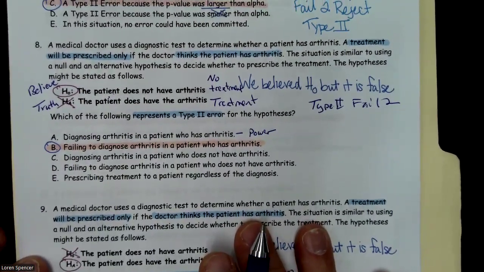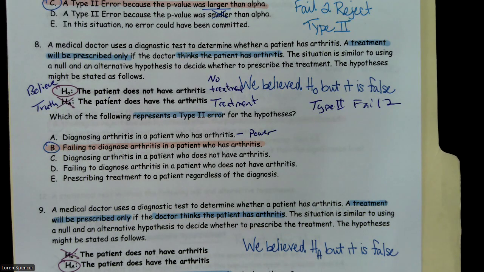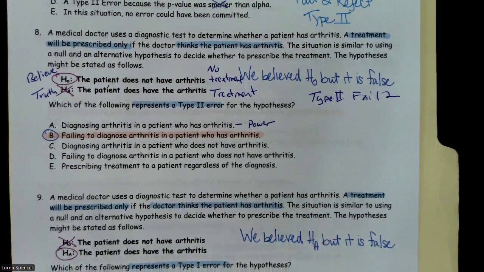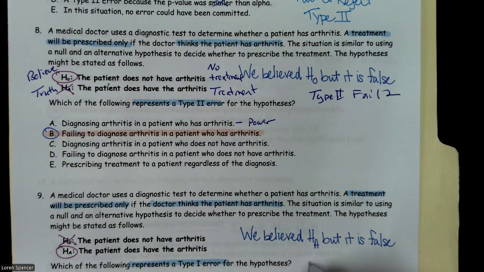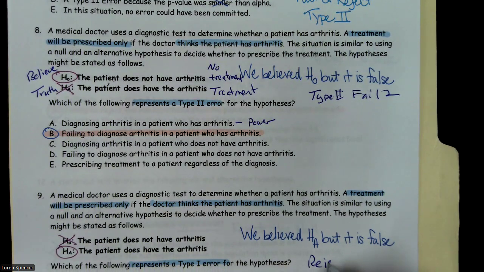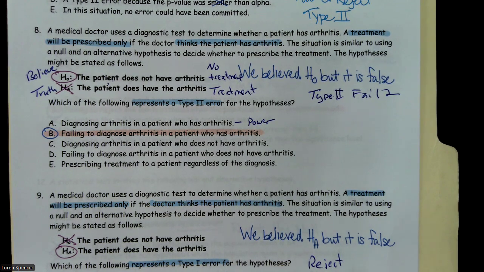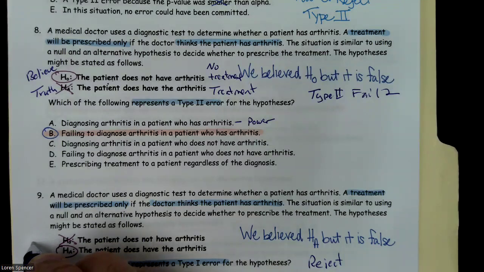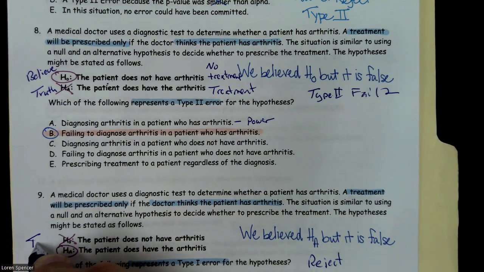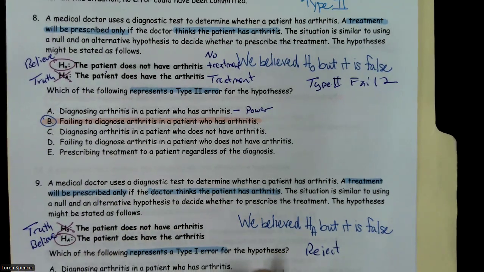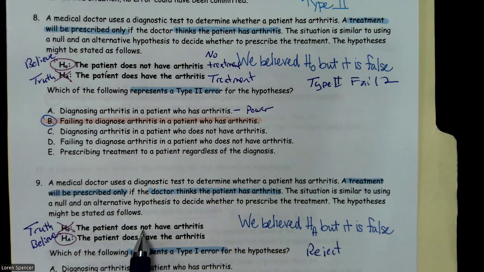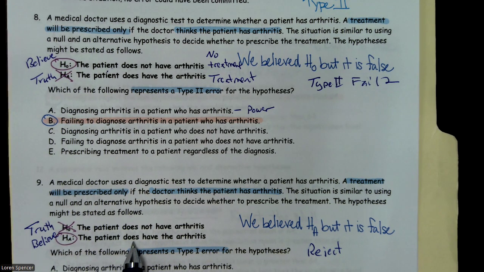Number 9, a medical doctor uses a diagnostic test to determine, same scenario, so I'm not going to read it. It says, which of the following is a type 1? Well, type 1 is a rejection. It's actually rejecting a true null. So this is the truth, but we believe this. All right. The truth is the patient does not have arthritis, but we believe they do.